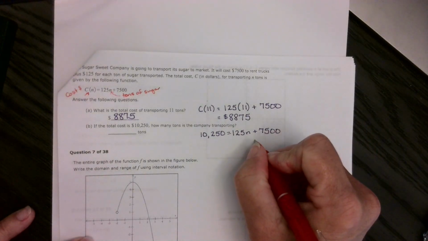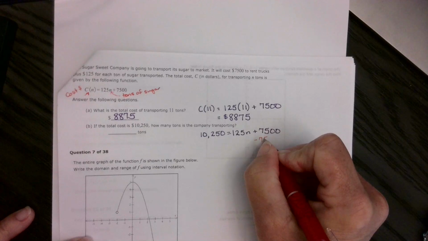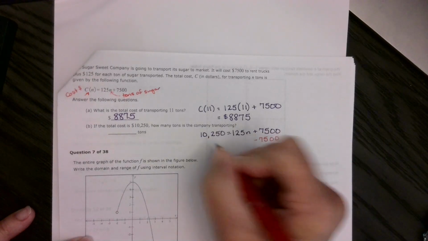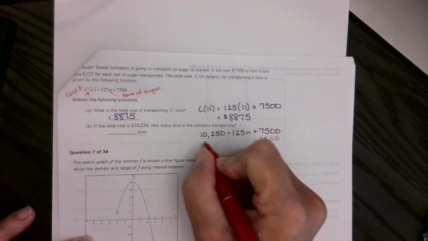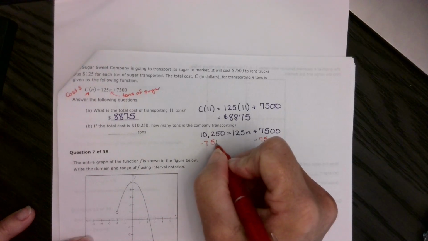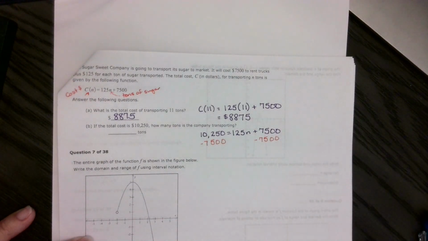We don't have to use the quadratic formula because it's not a quadratic. Quadratic is an n squared. It's any variable to the second power.